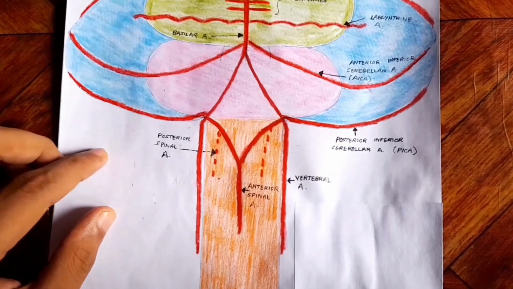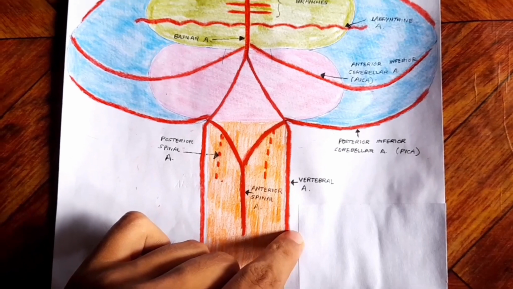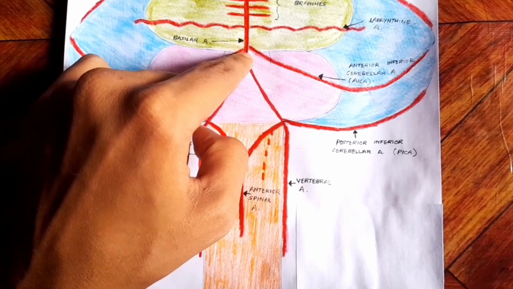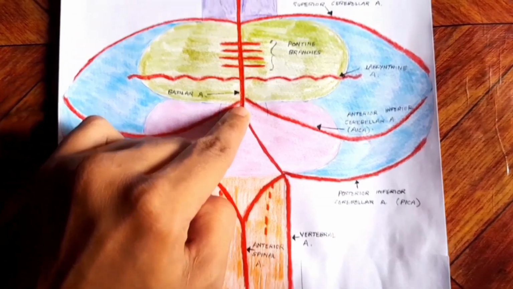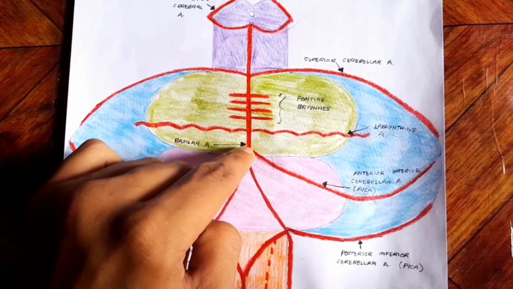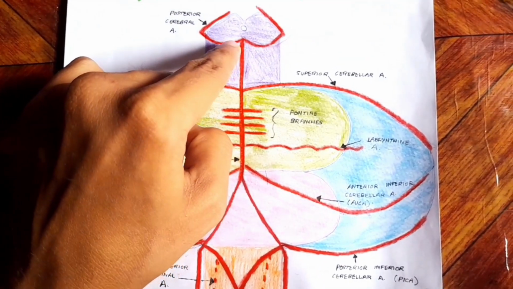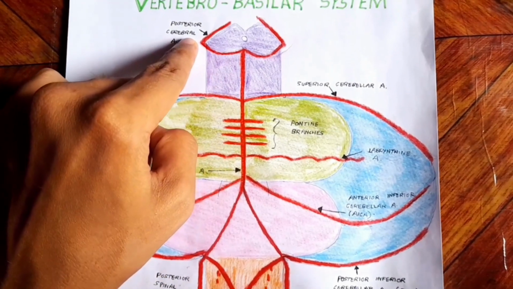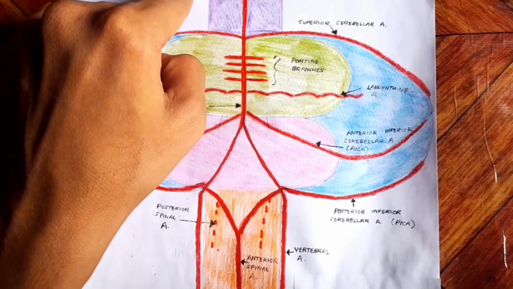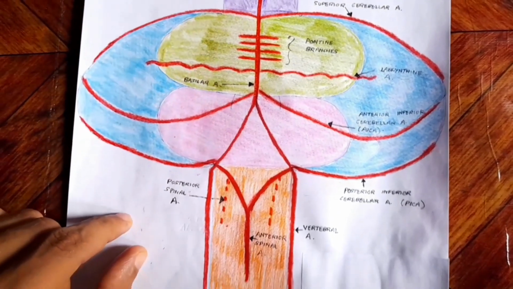So to recap, we have this vertebral artery, right and left. At the medulla, they start to come together, and at the pontomedullary junction, they become one. When they become one, they have the name basilar artery. This basilar artery will go on top up till the midbrain. In the midbrain, it will give the branch known as the posterior cerebral artery.